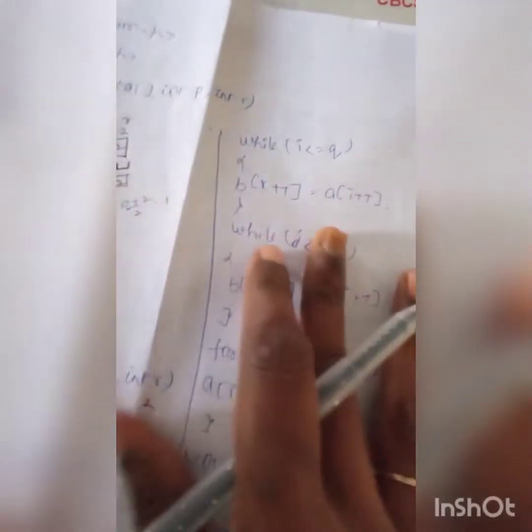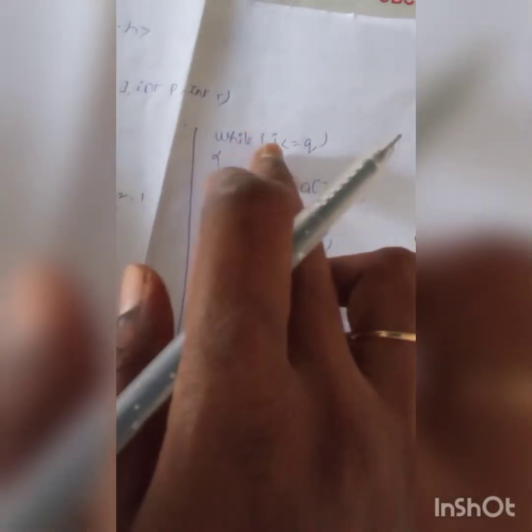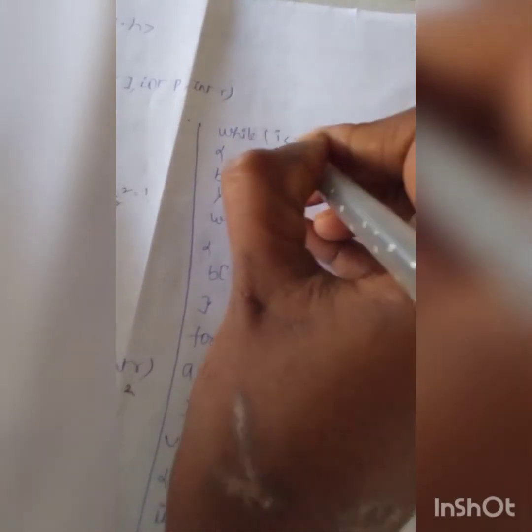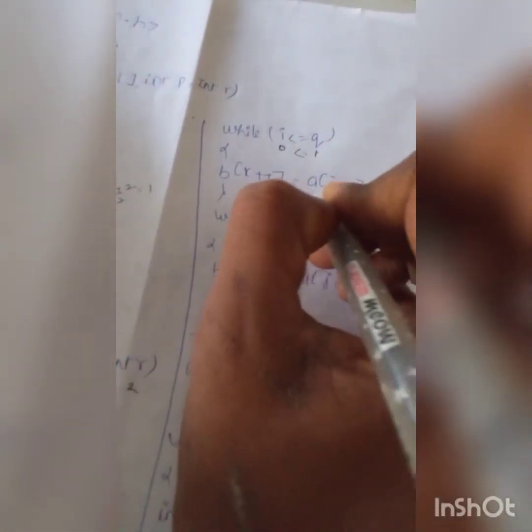Now check this part. While i is less than or equal to q. So what is the value of i? 0. What is the value of q? 1. Is 0 less than or equal to 1? Yes. Condition true. If the condition is true, what are you doing? You are copying a of i value into b of k.